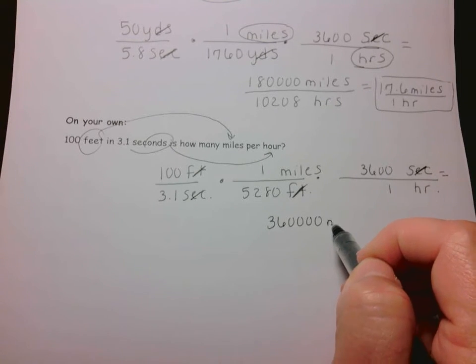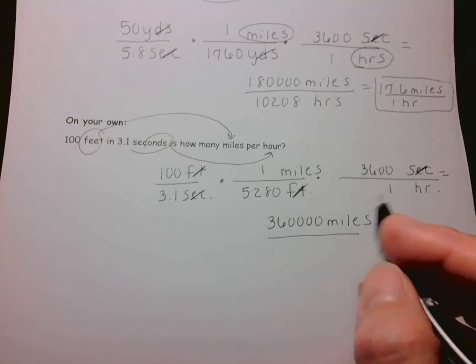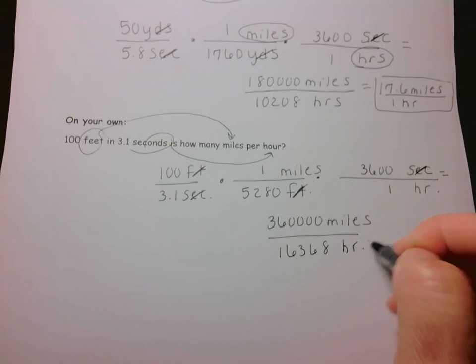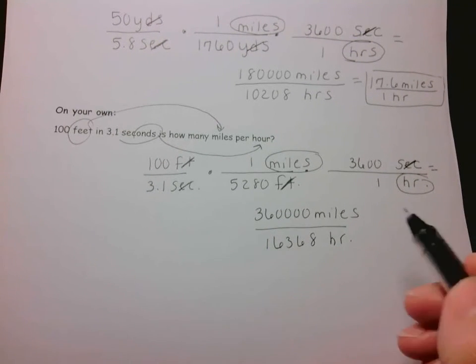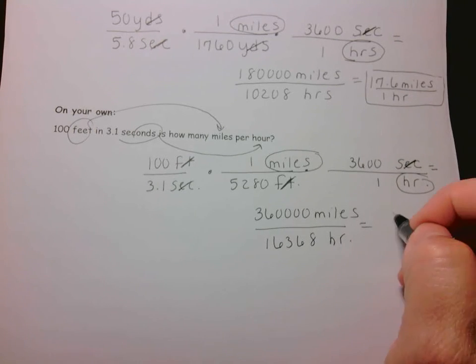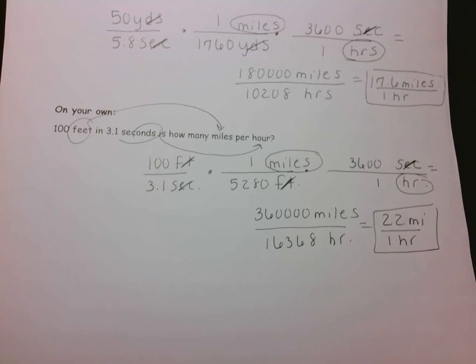And so I have 360,000 miles per 16,368 hours, because I'm left with miles per hour. Always circle out the unit that you're left with so you don't lose track of your units. About 22. So 360,000 miles in 16,368 hours is the same thing as saying 22 miles per hour.